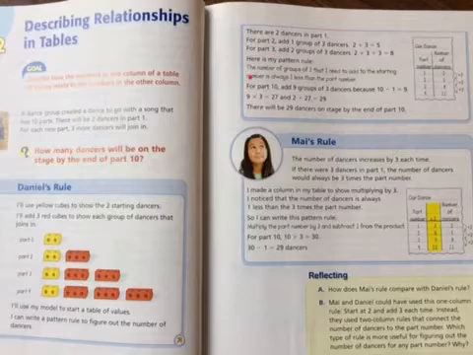Here's my pattern rule. This is the rule that Daniel came up with in terms of relating for the pattern. The number of groups of 3 that I need to add to the starting number is always 1 less than the part number. Huh. What does he mean by that? Let's say that again. The number of groups of 3 that I need to add to the starting number is always 1 less than the part number. Let's see if that's true. You can see from the table of values that it is true.